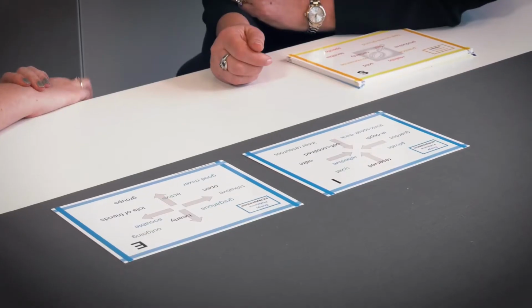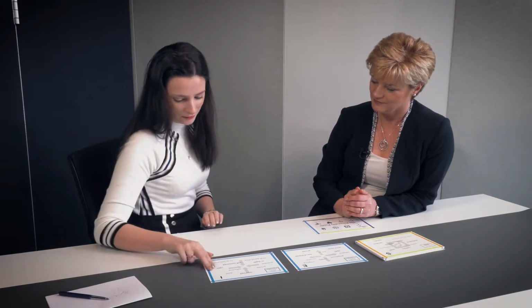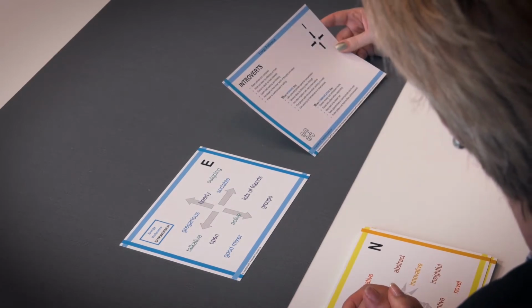A conversation will emerge. Guide your client through this until they are clear about their preference. Questions to do this are in the user guides. There is more information on the reverse side of the card to assist.